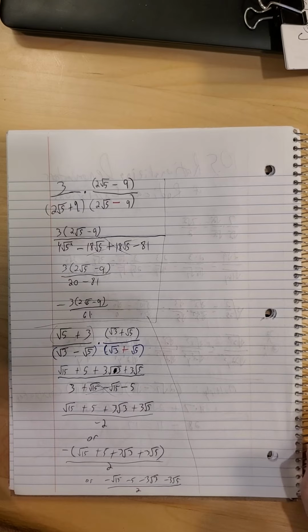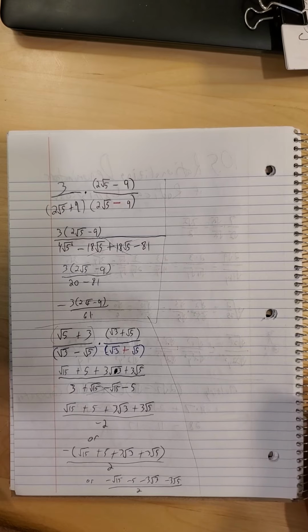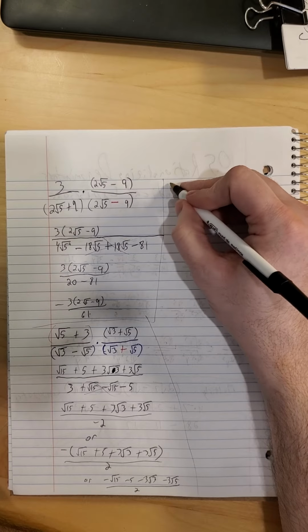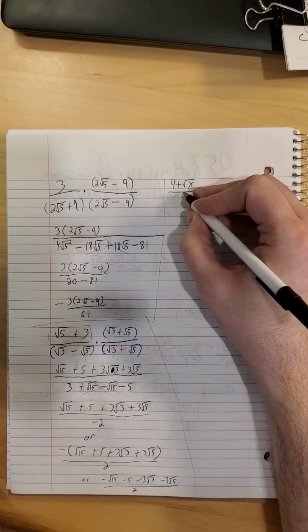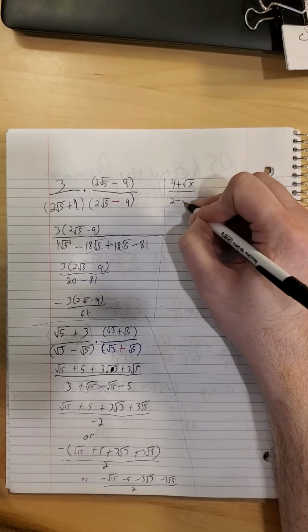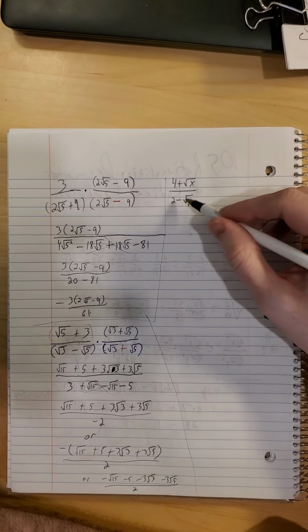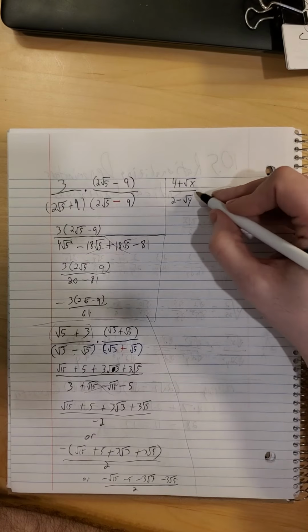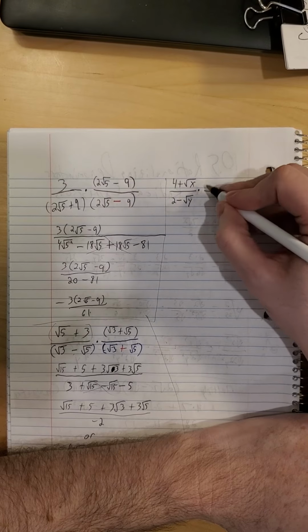Now, of course, they do occasionally also let us play with variables, but the idea is still exactly the same. We want to use the conjugate if there's more than one term. So we'll do, well, let's say 4 plus root x over 2 minus root y. So my goal is a denominator with only rationals in it. Here I have a square root of y. So to get rid of that square root, since it's two terms, I need the conjugate.